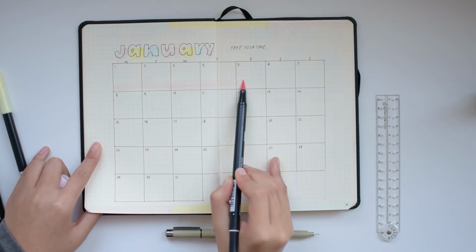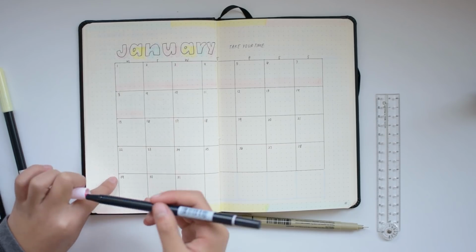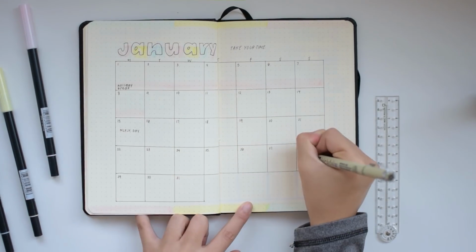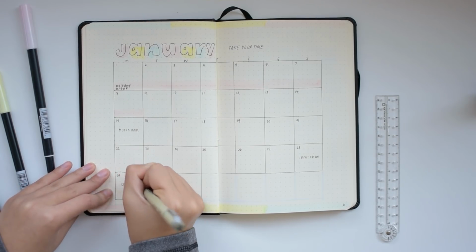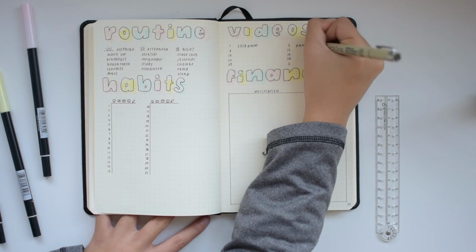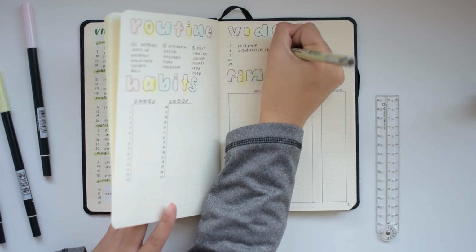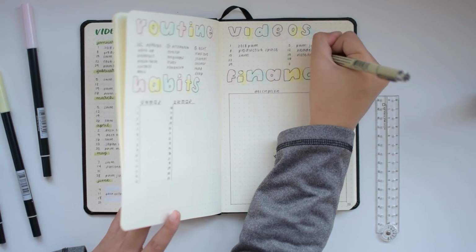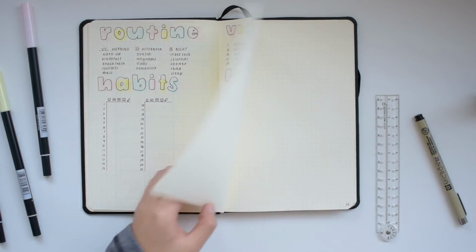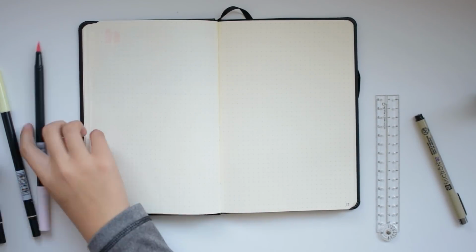So now I'm going back to my monthly grid and checking my future log to fill in the events because I forgot to do that earlier in the video, so now I'm just adding those in. Then I'm going back to fill out my video plan, again just copying over from my video plan yearly setup log thing. Now on to the next spread.